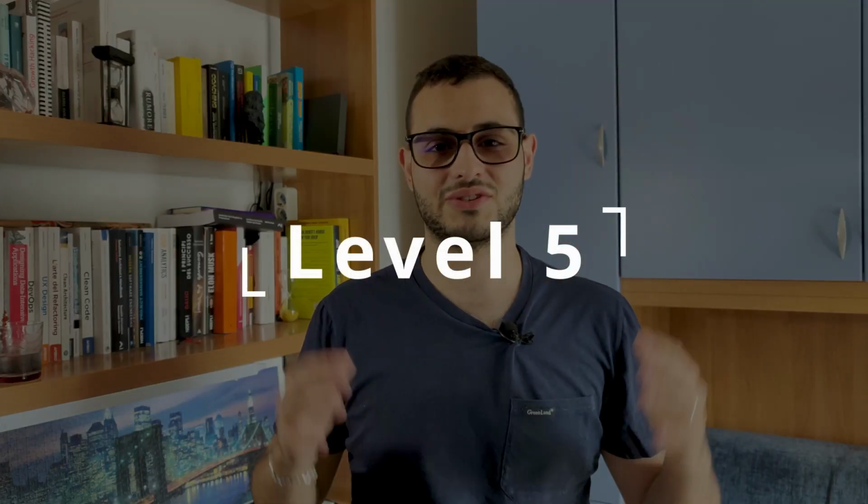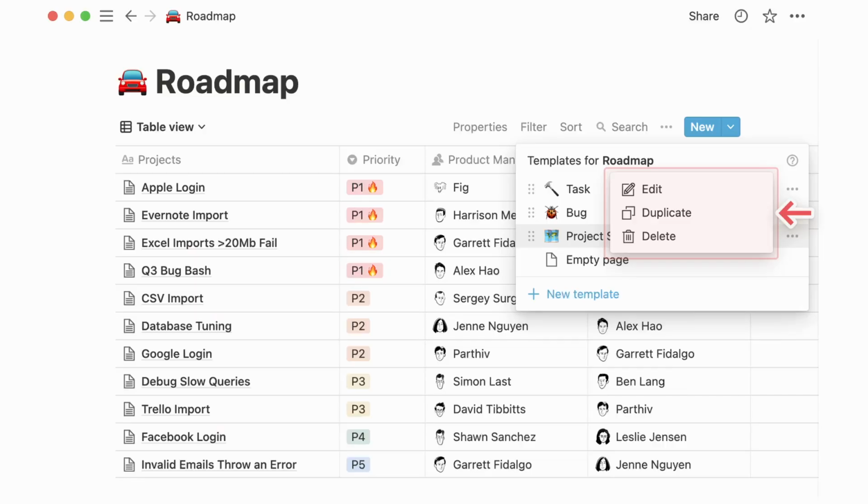Level 5. Introducing databases. You can create as many databases as you want. Each database will have a collection of pages, and in each database you can create your own custom properties. A property can be a text, a number, a link, or even a tag. From the UI you can add or remove properties as you like.